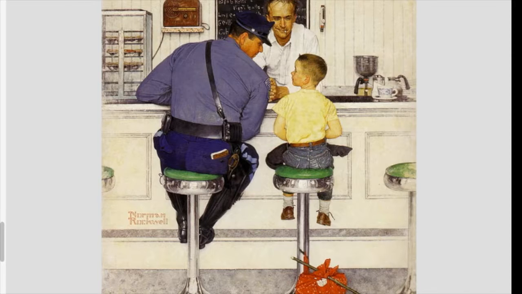Here we have a boy who's run away from home. Look down and you see the stick with the bag tied to it. It's all his possessions. He's leaving, but he's talking to a policeman who's probably trying to convince him he needs to go back.